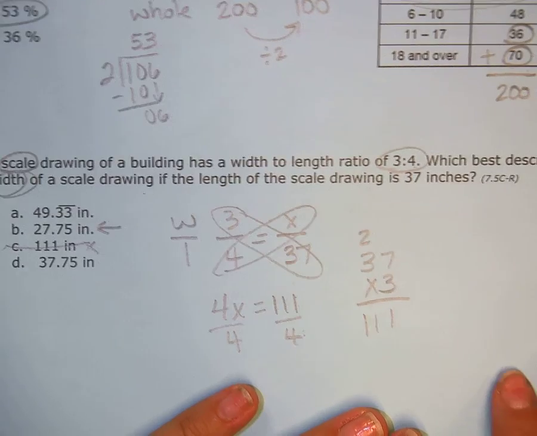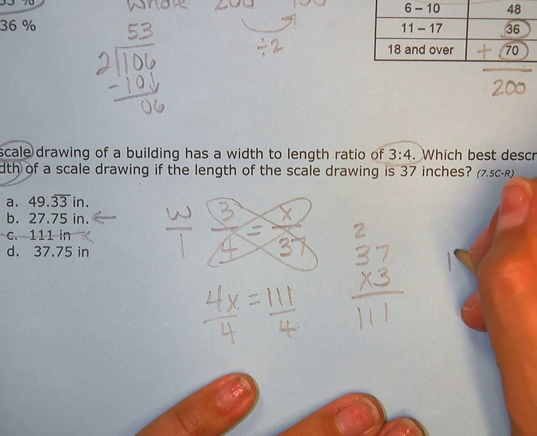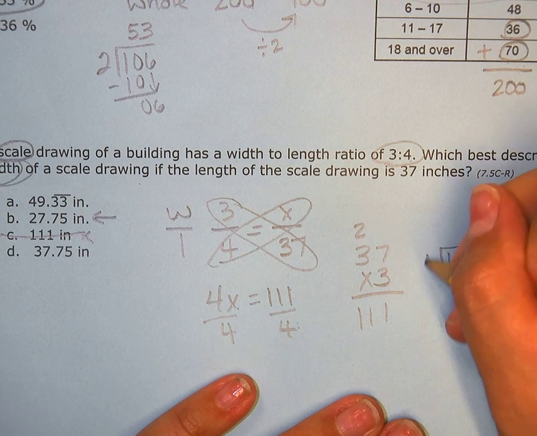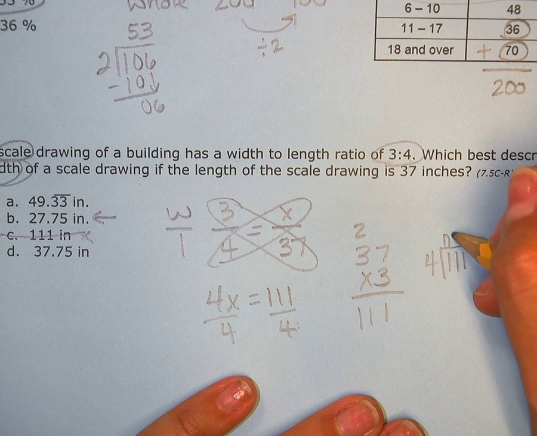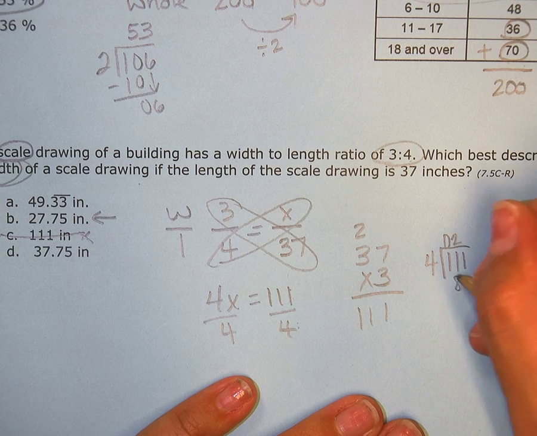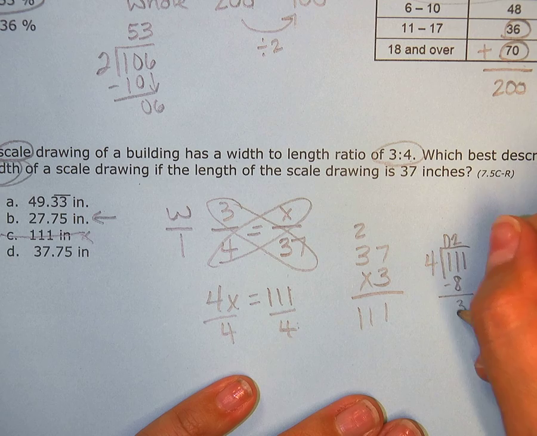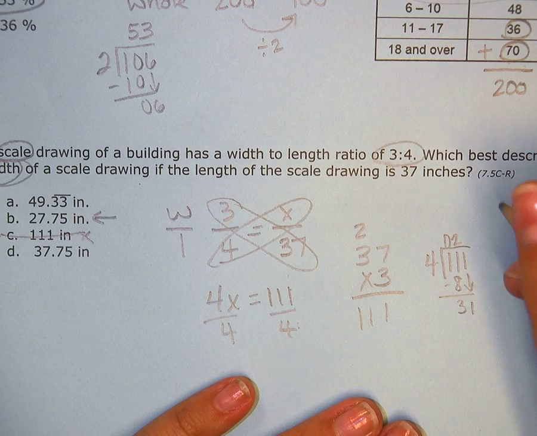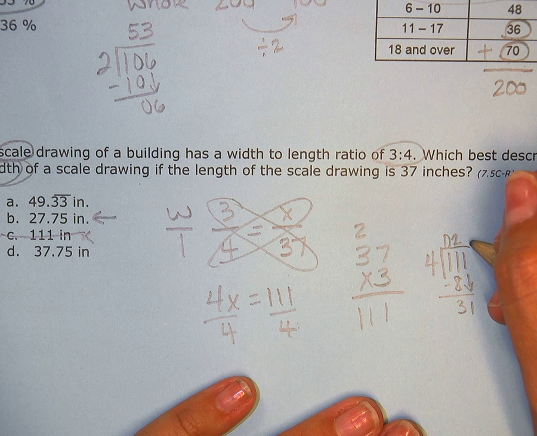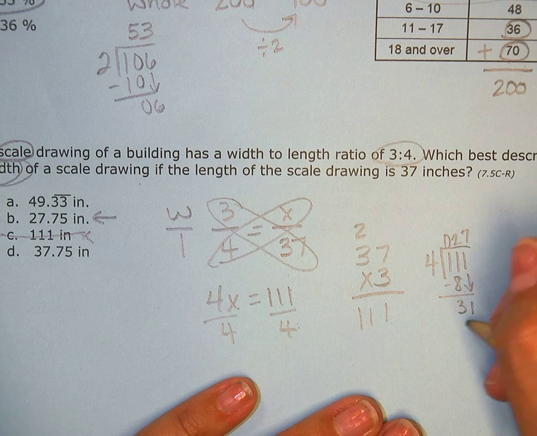Now, because I'm sure you want to know exactly the answer, we have 111 divided by 4. 4 does not go into 1. 4 goes into 11 twice. That's 8. Subtract, that's 3, and that's 1. 4 into 31, 7 times is 28.